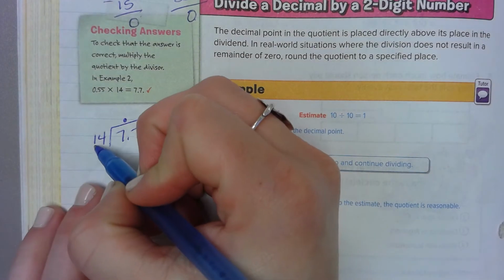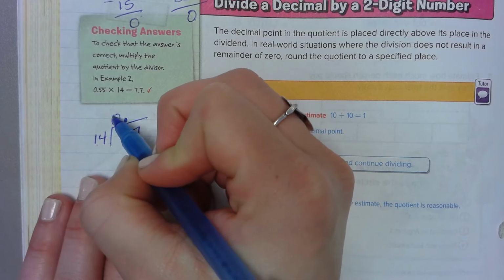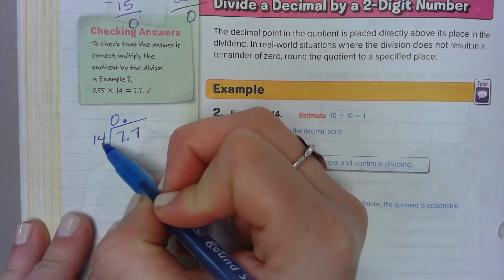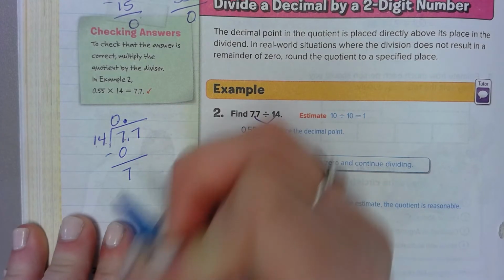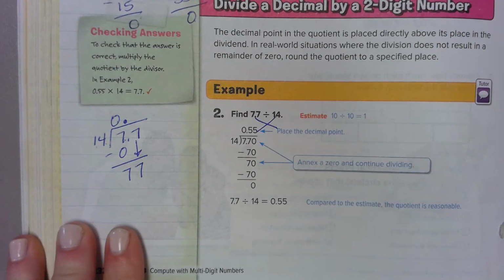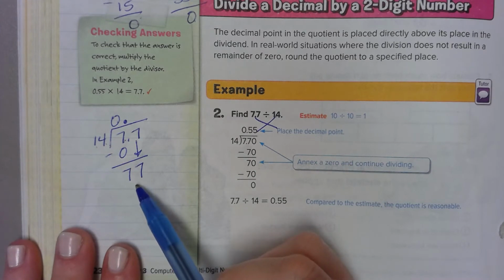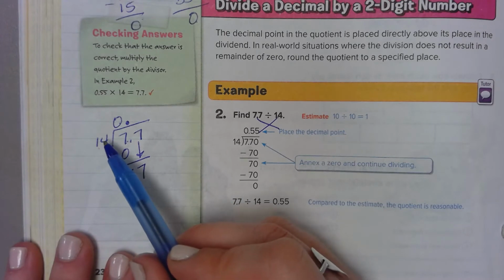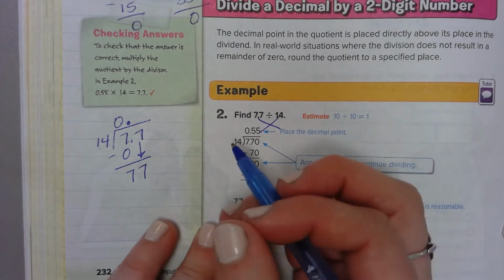But I know that 14 is a lot greater than 7. So that means 14 can't go into 7. So my answer is going to be 0 for that problem. 0 times 14 is 0. When I subtract, I get 7 left over. And now I bring down my next digit, 77. And I have to figure out how many times 14 can go into 77. Well, I know I can look over here, but let's just try to figure it out and play that game that Khan Academy talked about in yesterday's video.